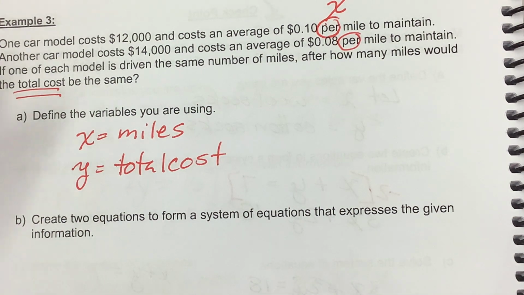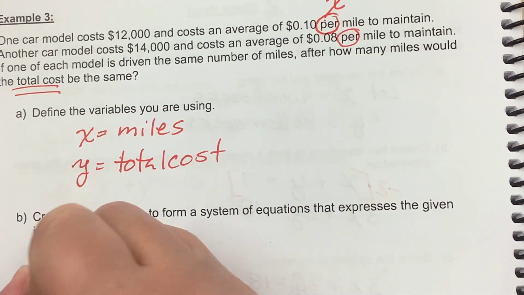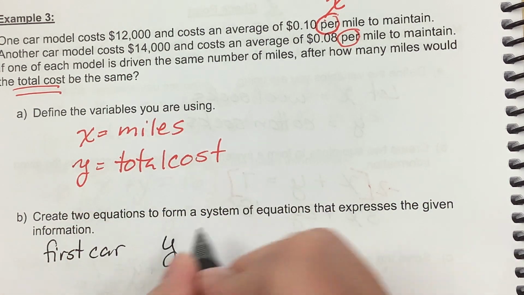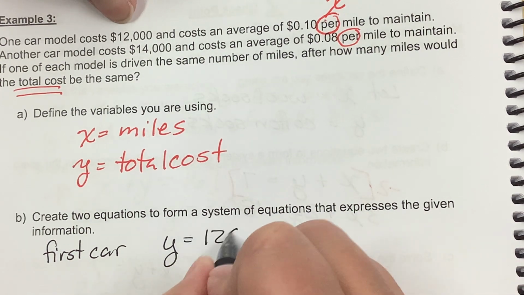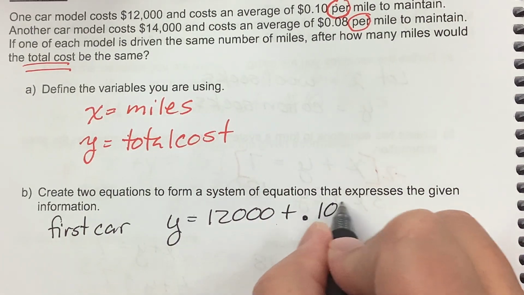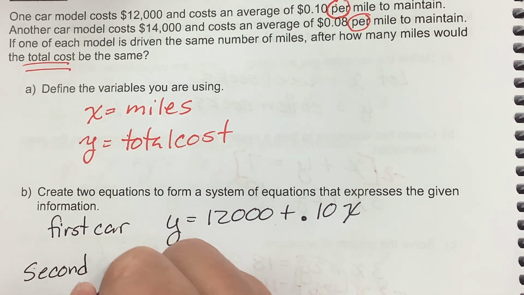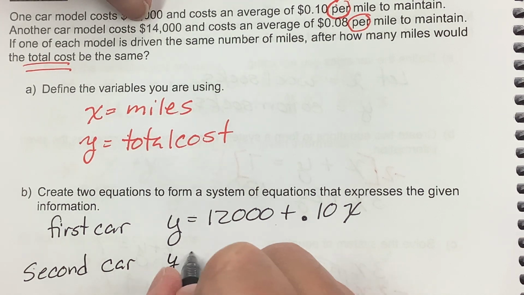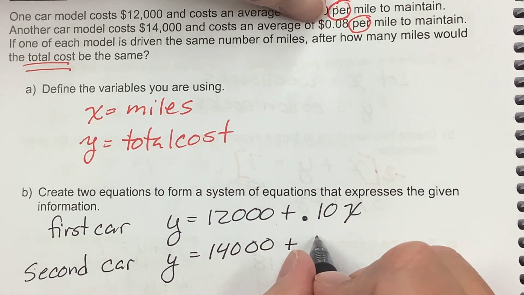All right, let's look at car 1. Let's give it a fancy name. We'll call it first car. And the total cost for the first car is going to be this $12,000 plus 10 cents per mile. And the second car, that other fancy name, is going to be a total cost of $1,400 plus 8 cents per mile.